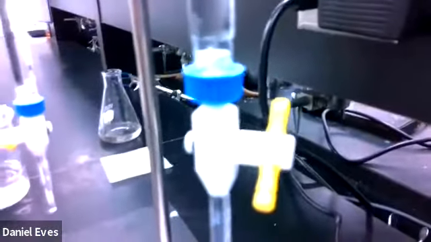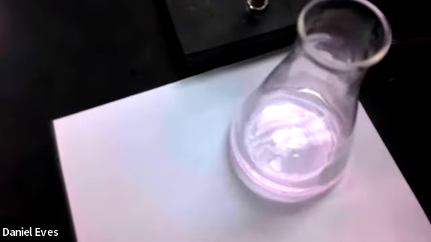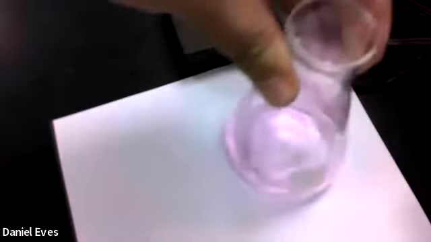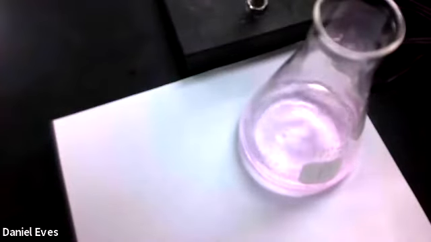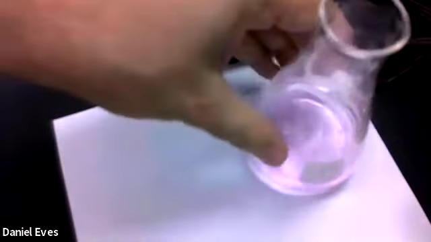Now, just to give you a sense of what's going on here, I'm going to add just a little bit more of this. And you should be able to see how it will enhance that pink color. So hopefully it's just a slight bit pinker. And then if I just do one more drop, I'll give it a good jolt. And there, you should be able to see a lasting pink color. Okay, so that's the first one.